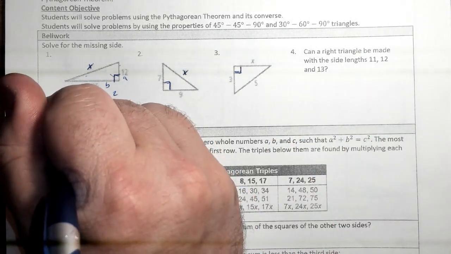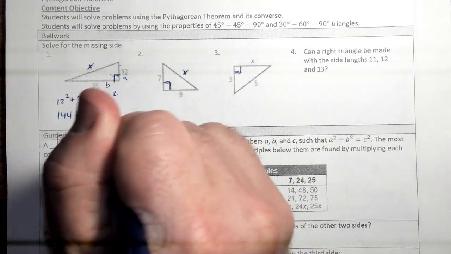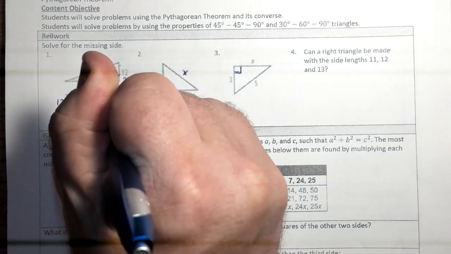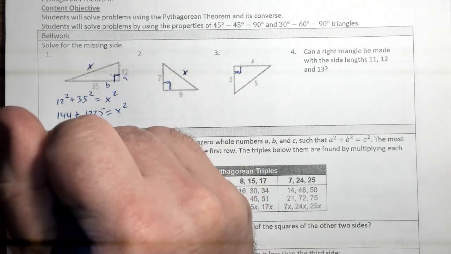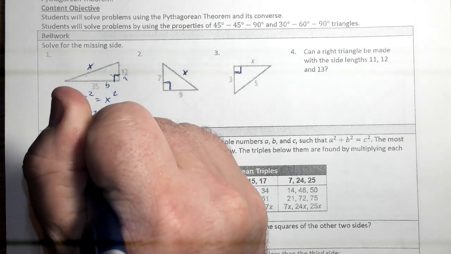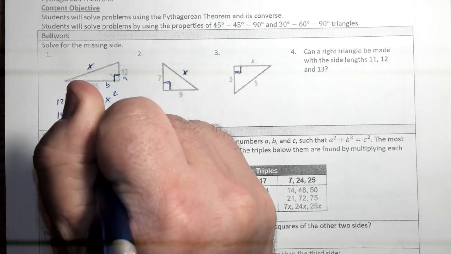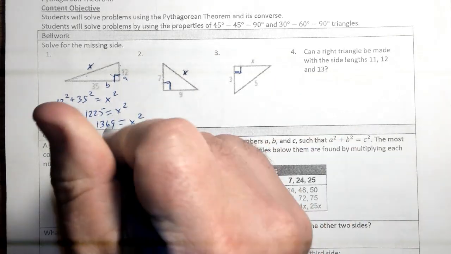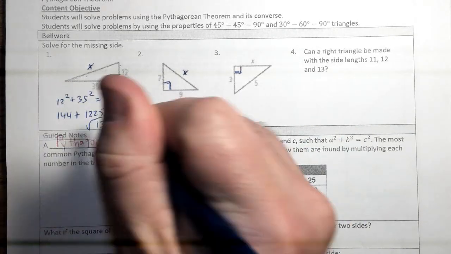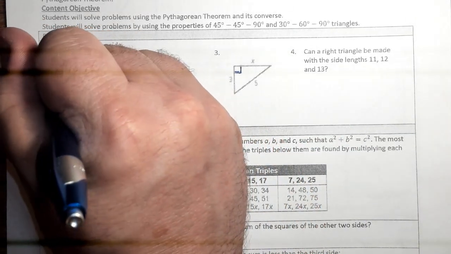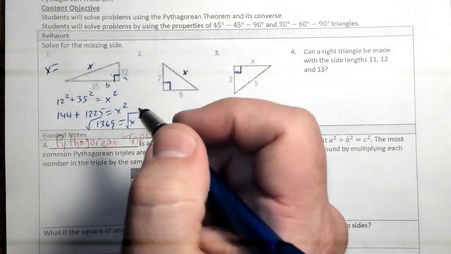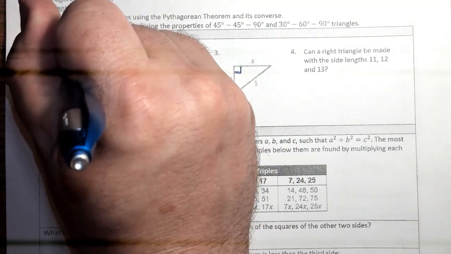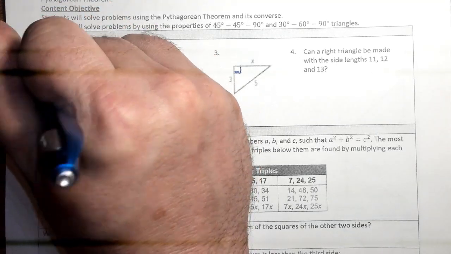Alright, so 12 squared is 144, and 35 squared is 1225. Still got x squared over there. We add these two together. It's going to give us 1369. Now we need to take the square root of both of these. If you use your calculator, the square root of 1369 is 37. So in this case, x equals 37.